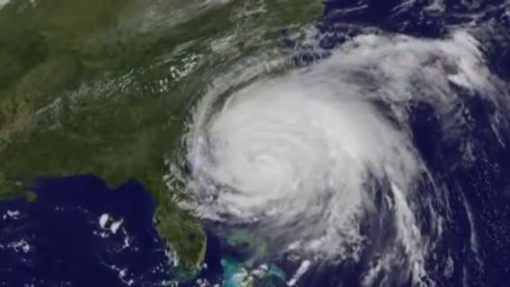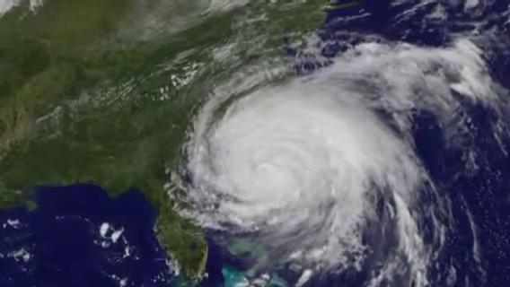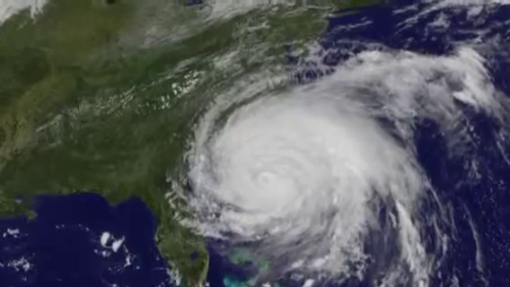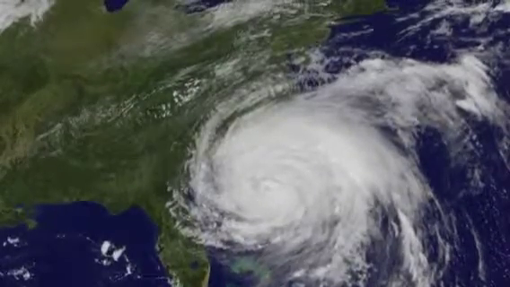A hurricane is formed when thunderstorms rotate around a low-pressure area with warm water to supply the fuel. And when the wind speed gets to a certain level, a hurricane is formed.